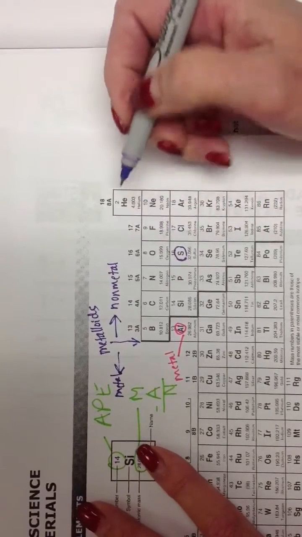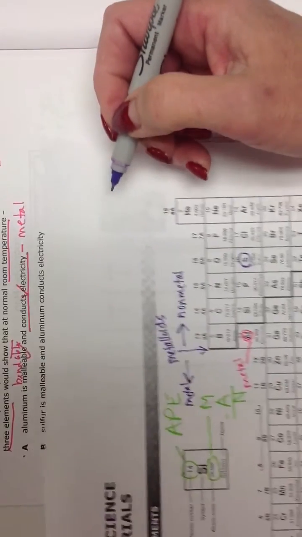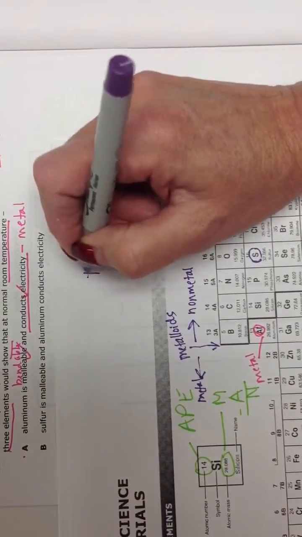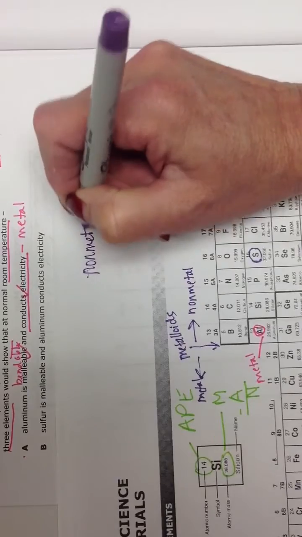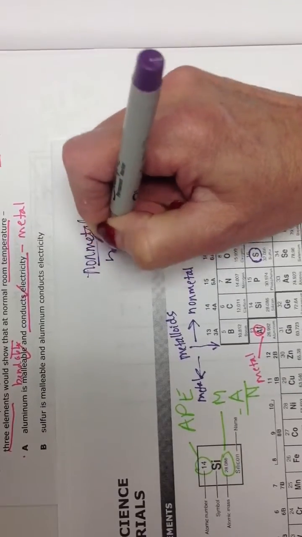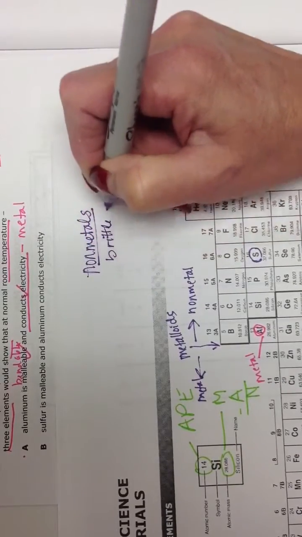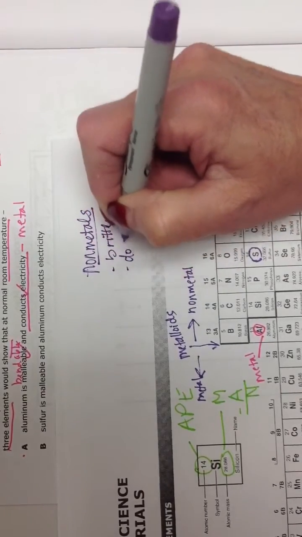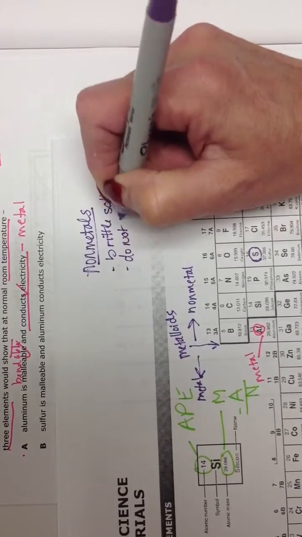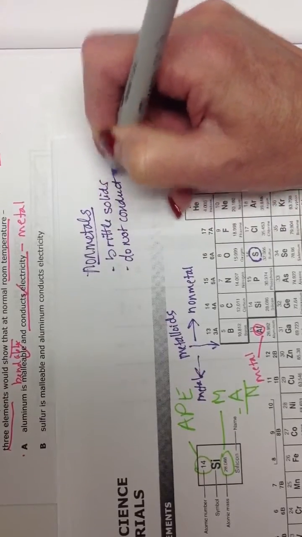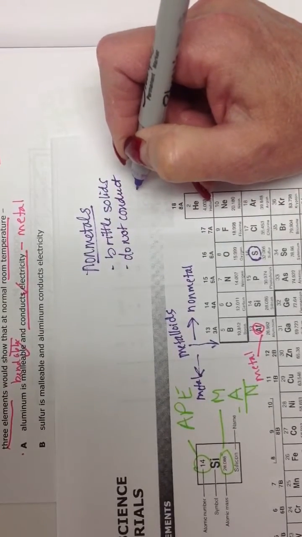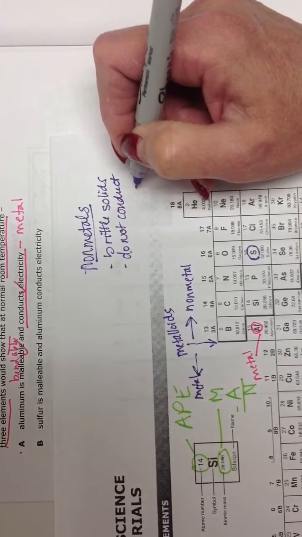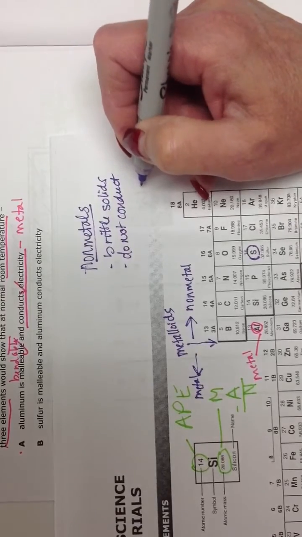And if you remember correctly, characteristics of nonmetals do not include malleability. Nonmetals are brittle. They're brittle solids. They do not conduct electrical energy, heat energy, or sound energy. They do not conduct.